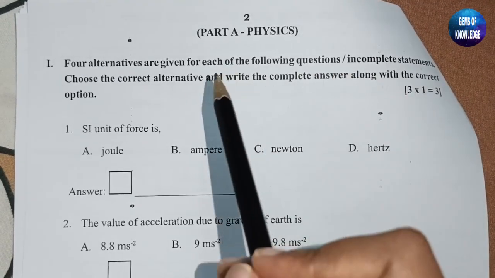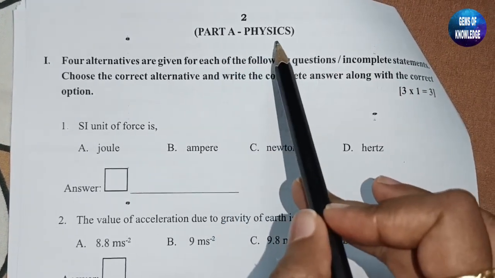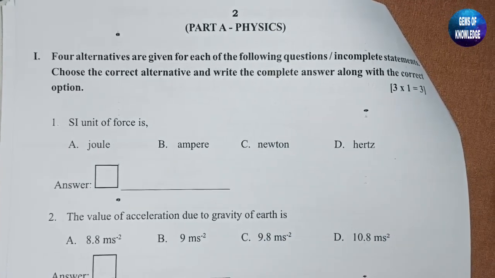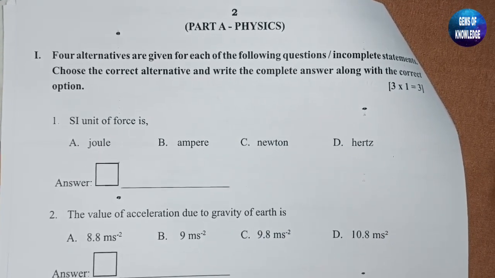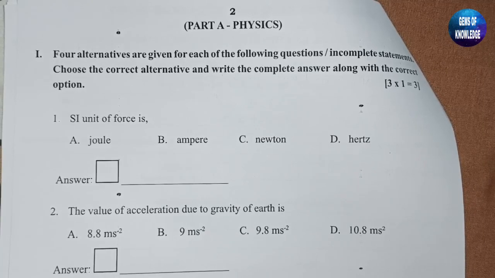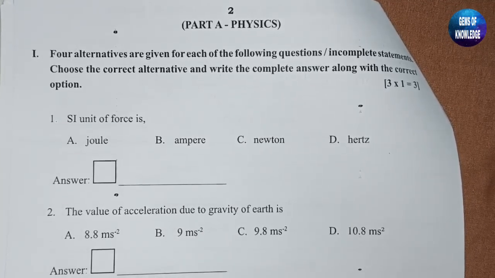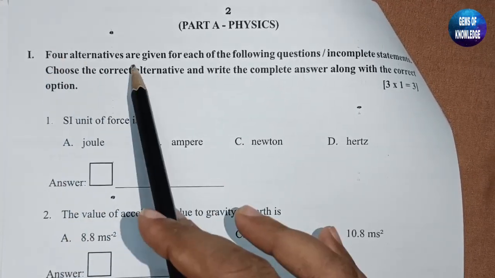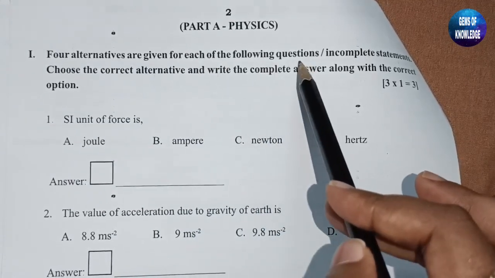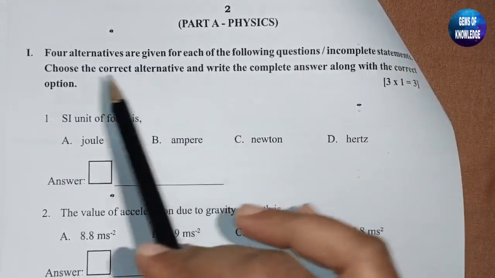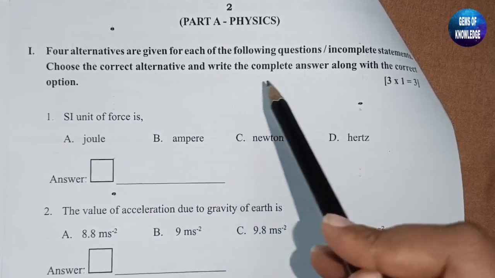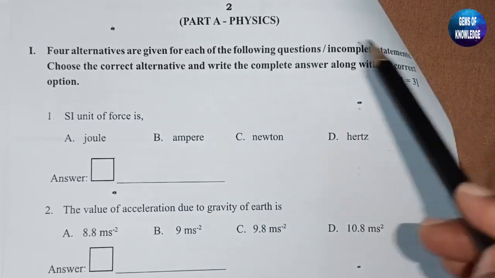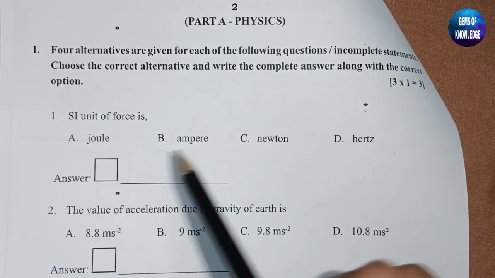So you can see here the first part A is the physics part. So in today's video we are going to deal with the physics part. In my upcoming videos I'll also share the chemistry as well as the biology part. Here you can see 4 alternatives are given for each of the following questions or incomplete statements. Choose the correct alternative and write the complete answer along with the correct option. Okay, so let us choose over here.